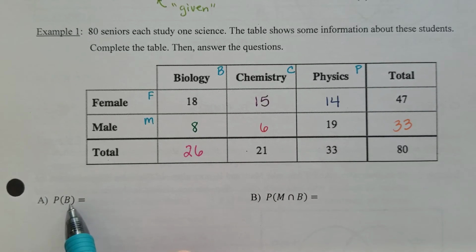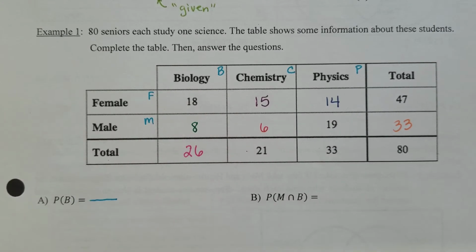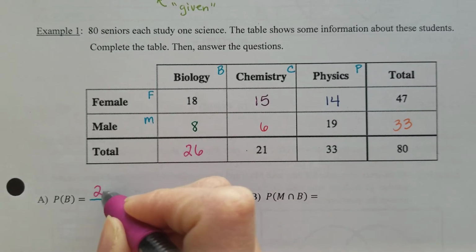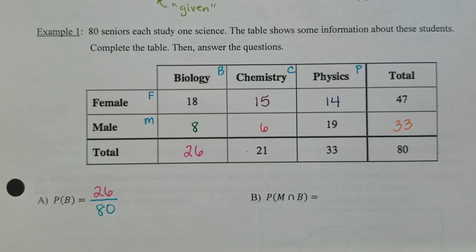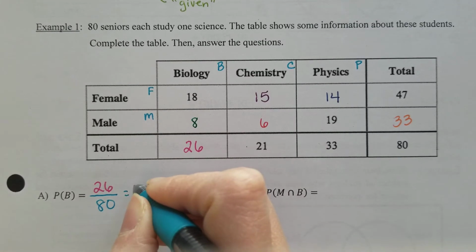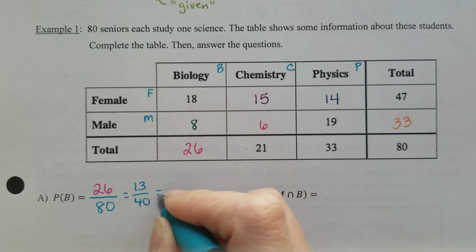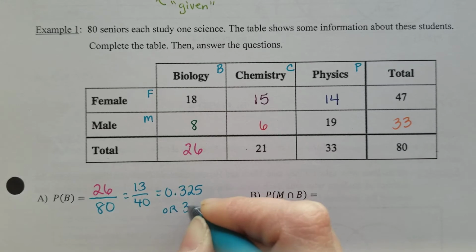The probability of me randomly selecting a student who is taking biology would be, in this case, 26 students, since there's a total of 26 enrolled. That goes on top. Over 80, because there are 80 students that were surveyed for this particular table. And then as I put that into a calculator, or I do my math, I can find that it's going to reduce down to 13 over 40, which is equal to 325 thousandths, or 32.5%.